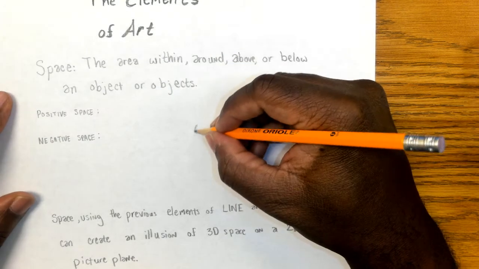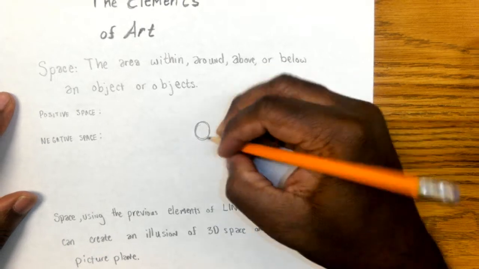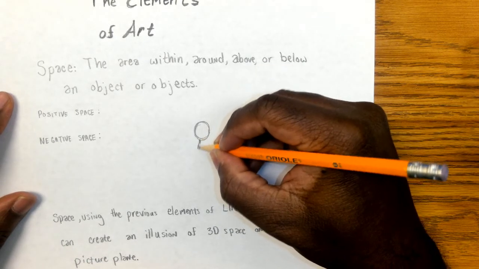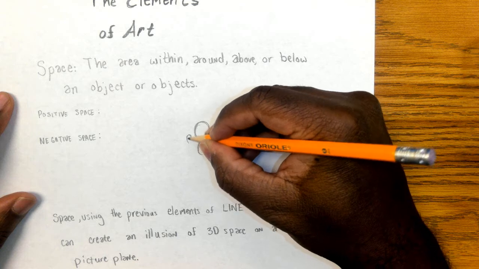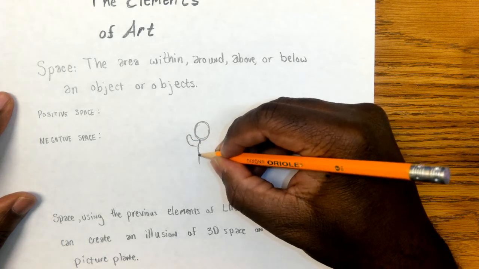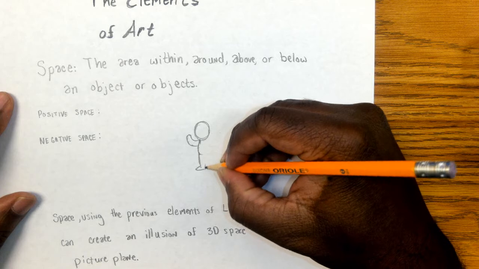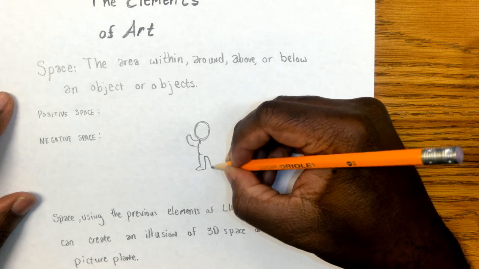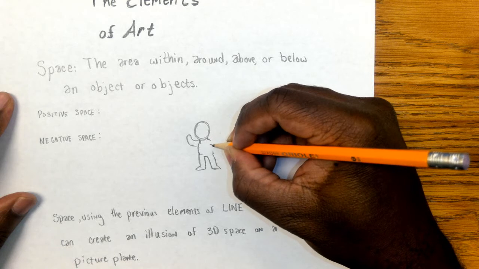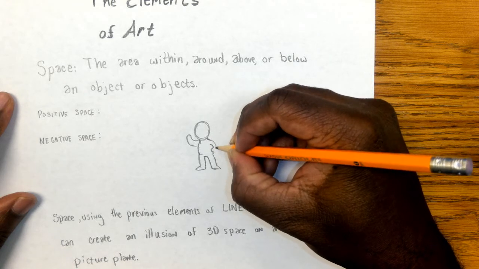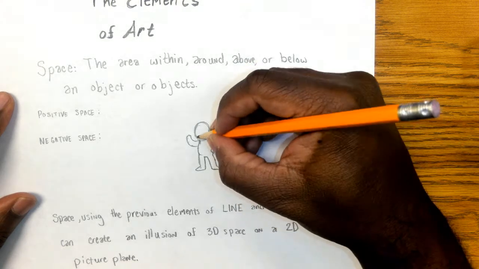Now I'll just have myself a little person to put over here. That should be enough.